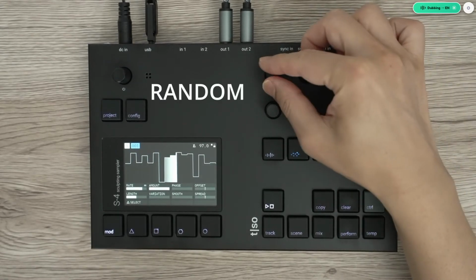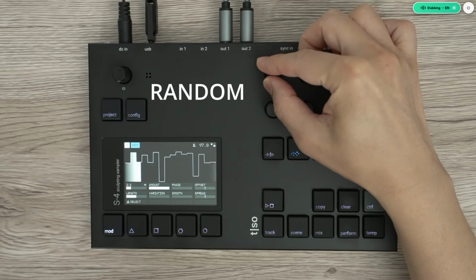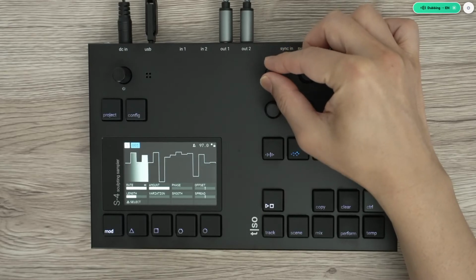Random creates unpredictable changes, as the name suggests.